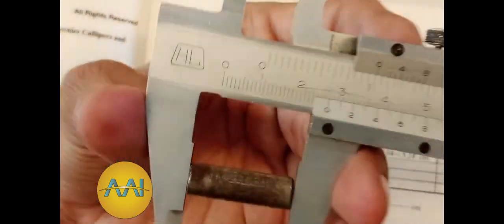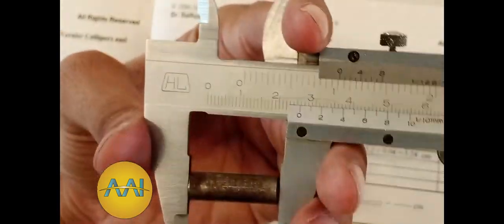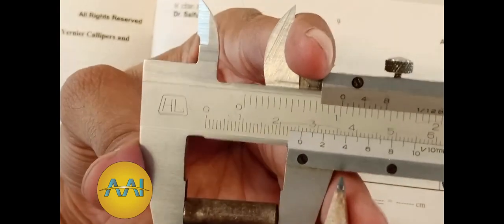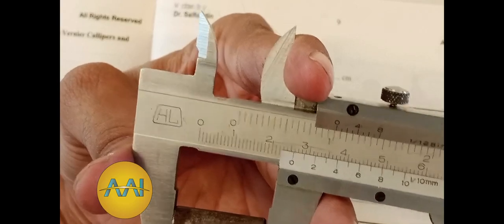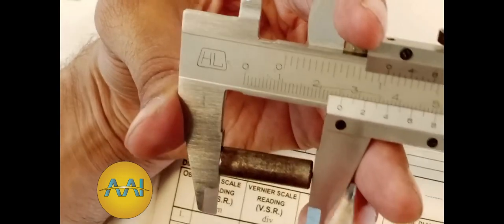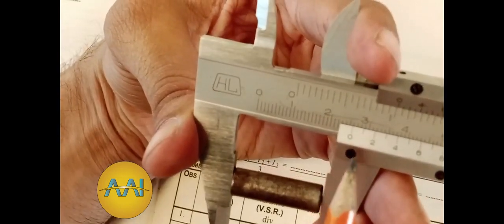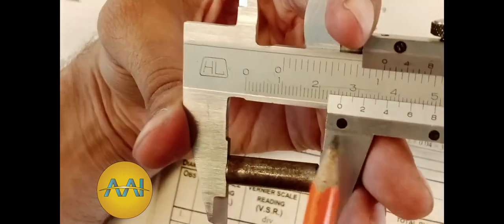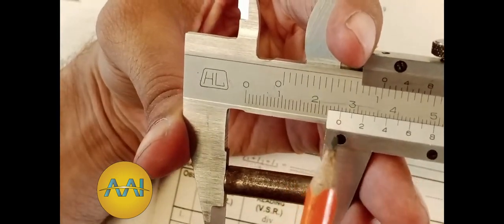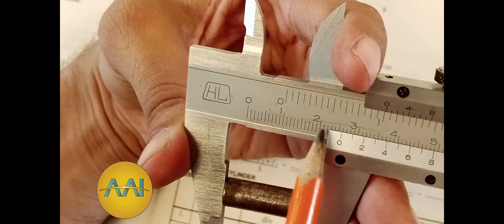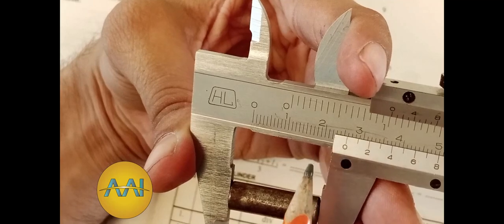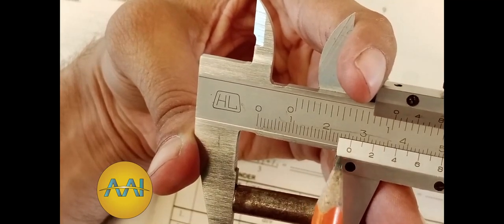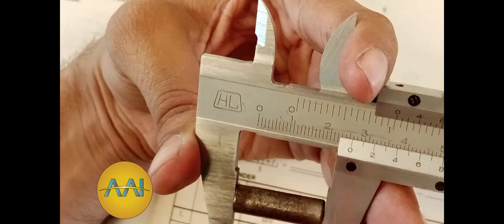Now you have to read the scale. What scale? One is the main scale and the other one is the vernier scale. You have to read both scales. How to read? I have told you in our starting video, but let's do it again. The vernier scale 0 is coinciding with some division of the main scale. If the vernier scale 0 is coinciding with a division of the main scale, what is our reading? That is our main scale reading.